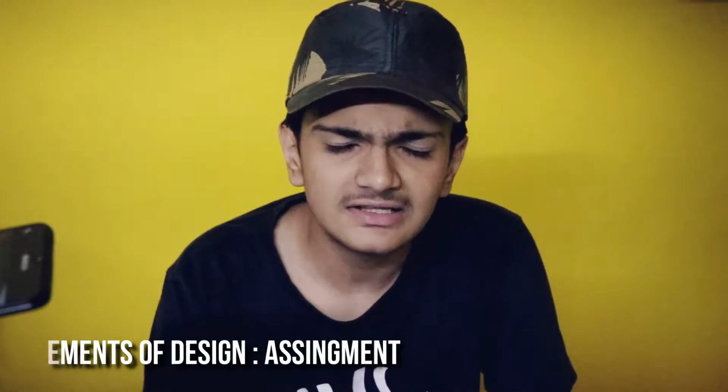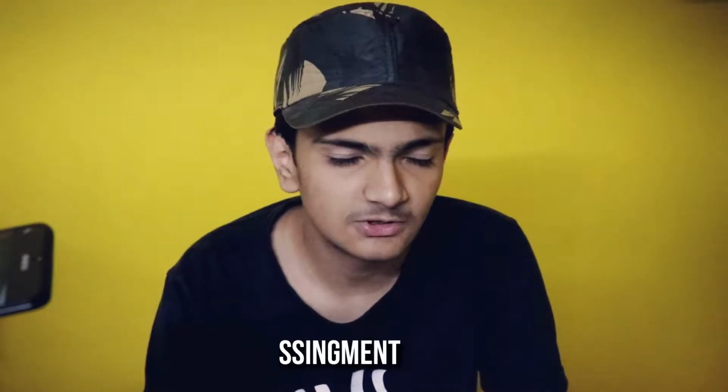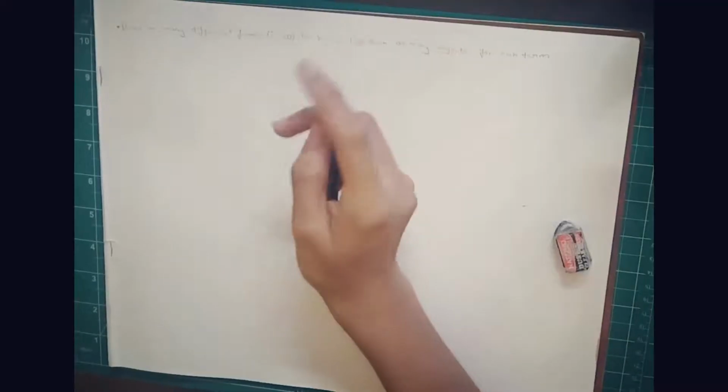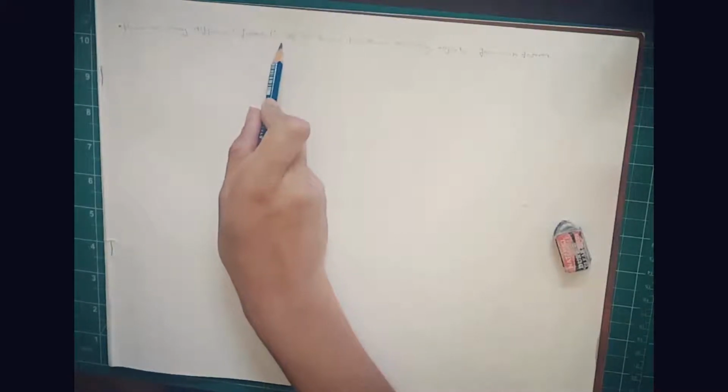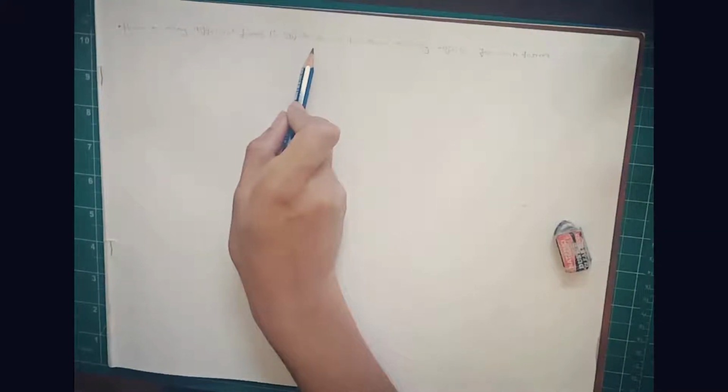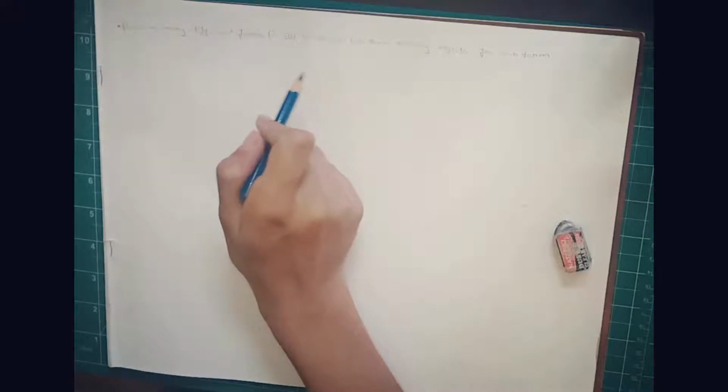And today, let's go back to a previous video of ours, which is elements of design. In that video, in the end, I gave some assignments. Two assignments in the end, and let's take a shot at how these assignments should be done. So the first one says draw as many different forms in 3D, list down as many objects for each form.